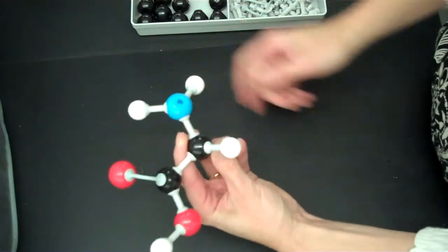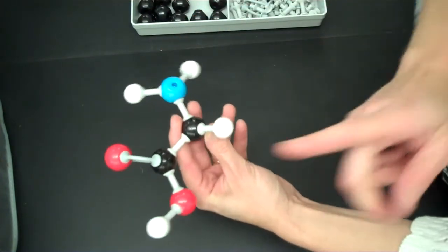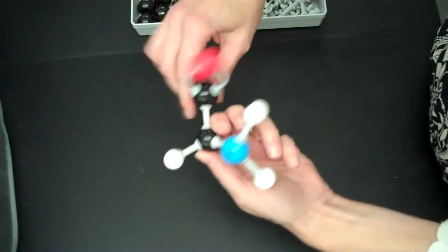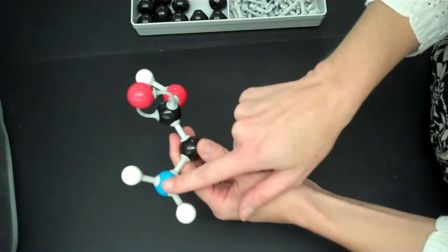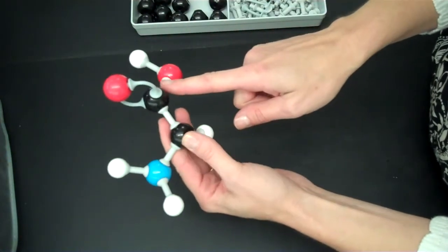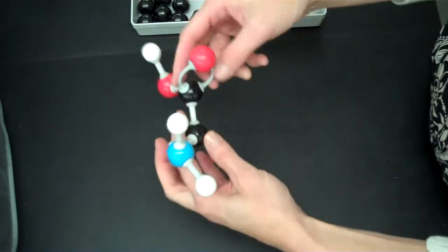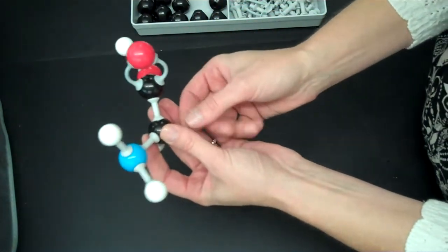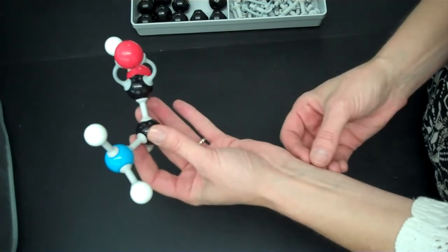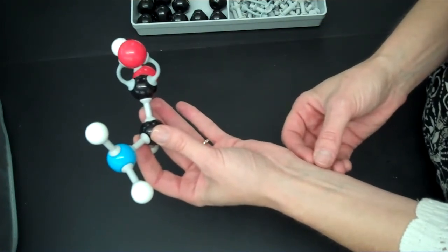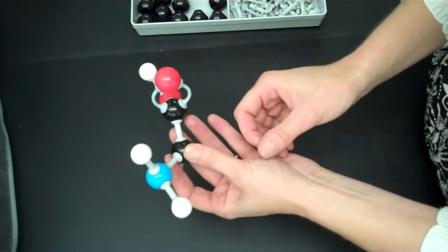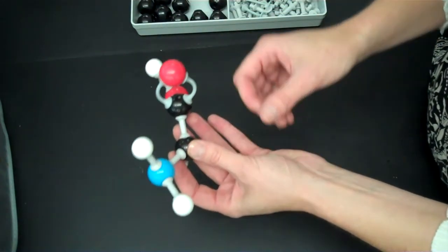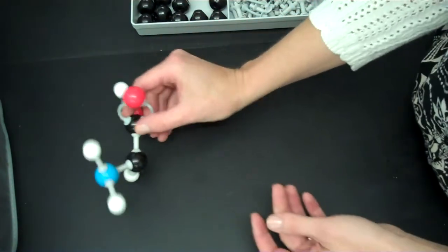So all amino acids contain these 3 things. They contain an amino group, I'll turn this around, an amino group, a carboxylic acid group, and also a hydrogen. What makes amino acids unique is the 4th thing that's attached to this carbon, and that is what we call the R group. Now in the case of alanine, the R group is only going to be CH3, or a methyl group. So I'll put this down.